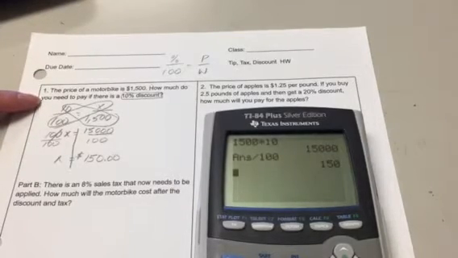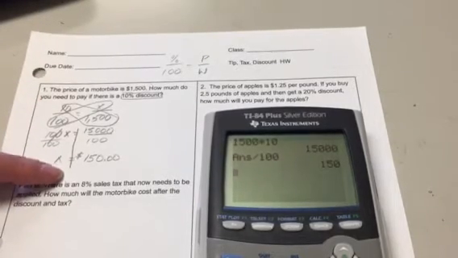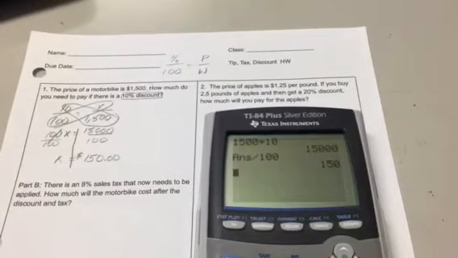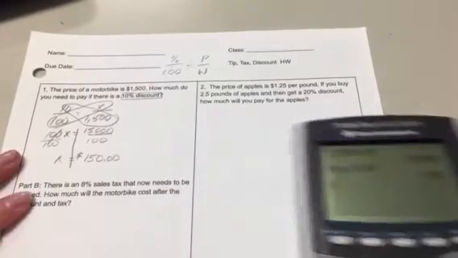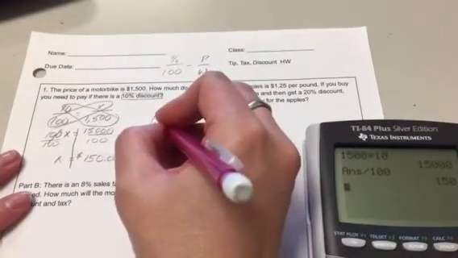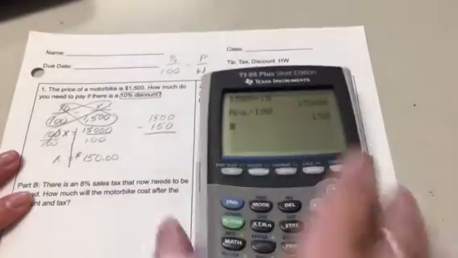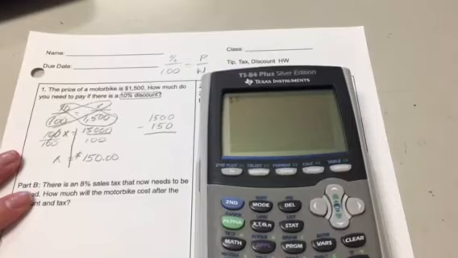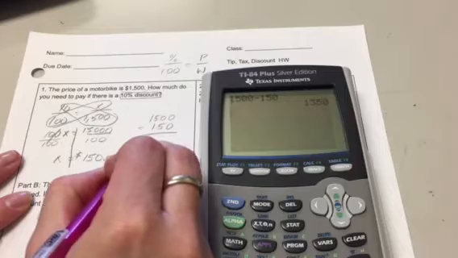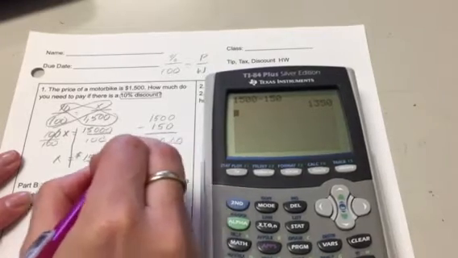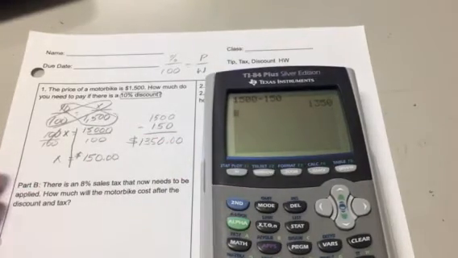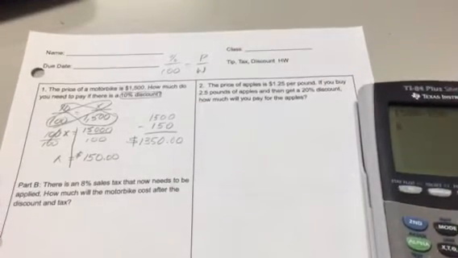They asked how much would we pay if there's a discount. So we learned in class, when you have a discount, you subtract that from the regular price. So what we need to do is take the $1,500 and subtract 150. So 1,500 minus 150 would be $1,350.